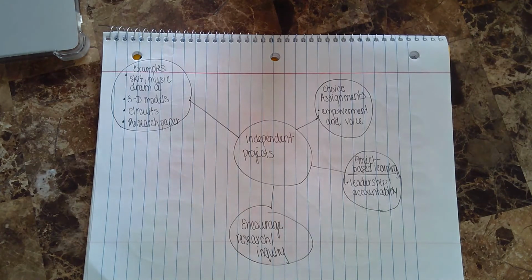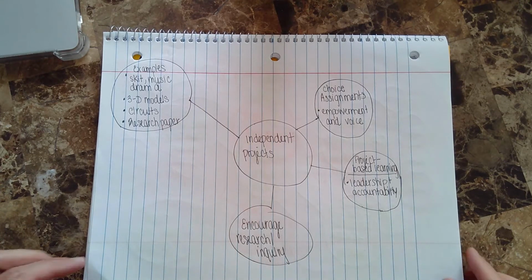One thing that's very important if you're going to use this model or strategy in your classroom is to monitor the students and make sure that they're on task. Because it's an independent project, it requires frequent check-ins by the teacher to make sure that the students are staying on track and attaining what their overall goal and objective is for that project.